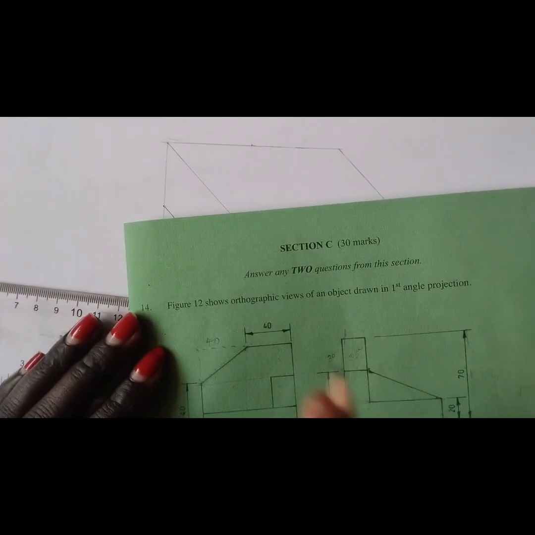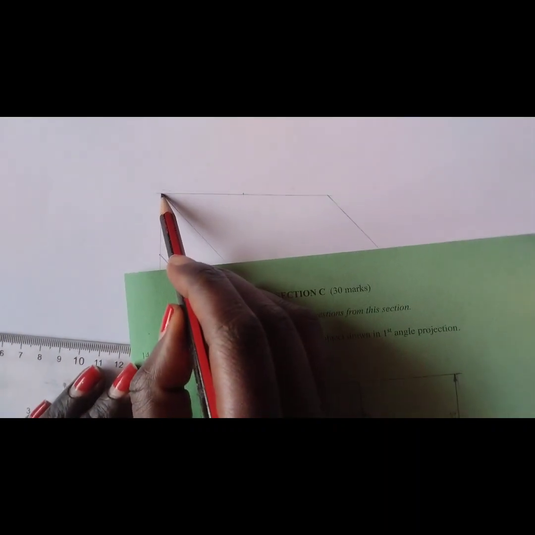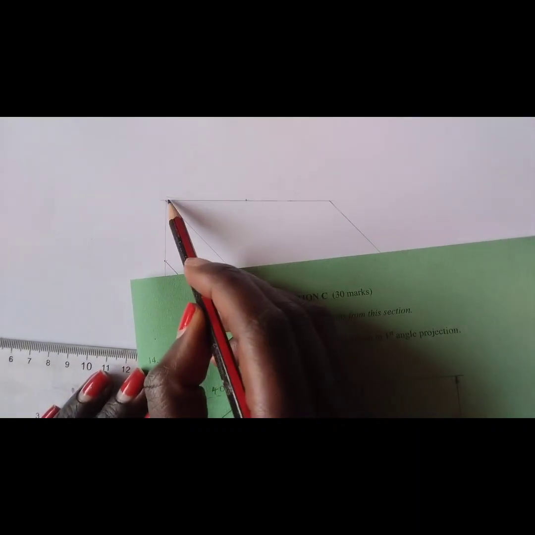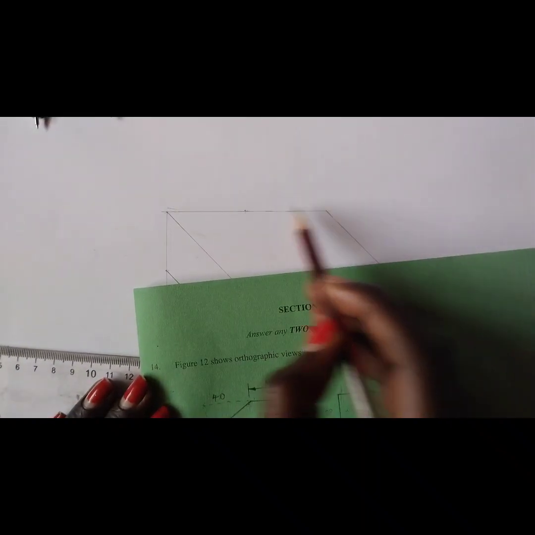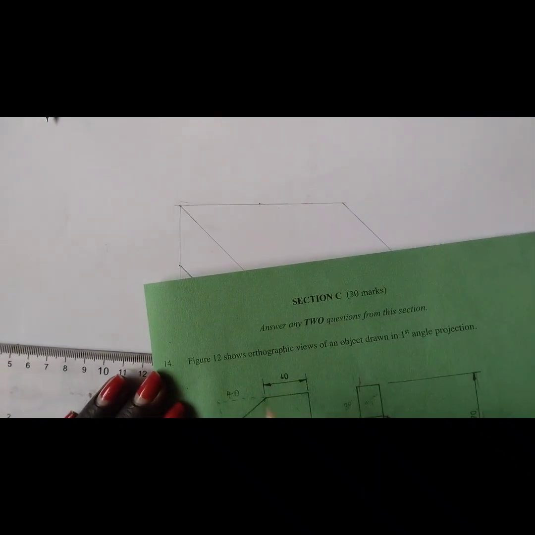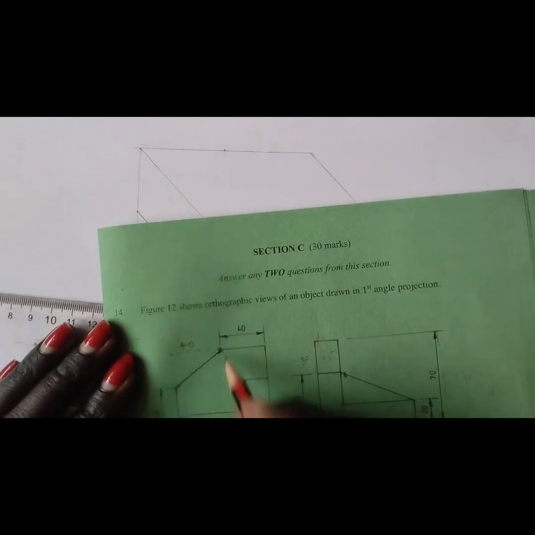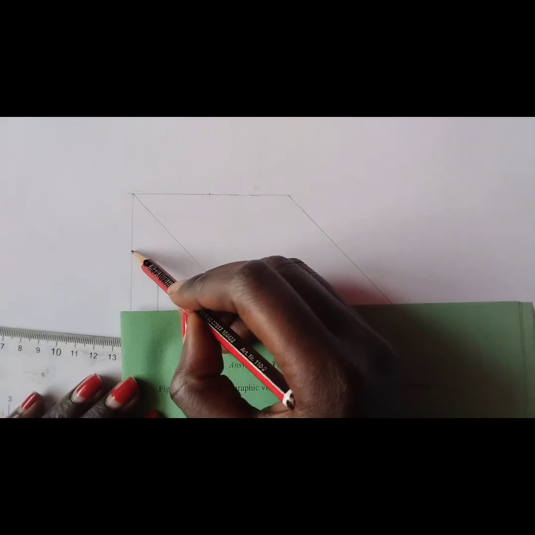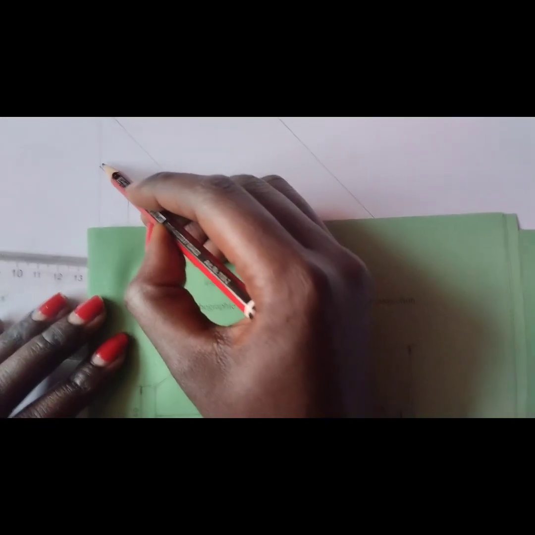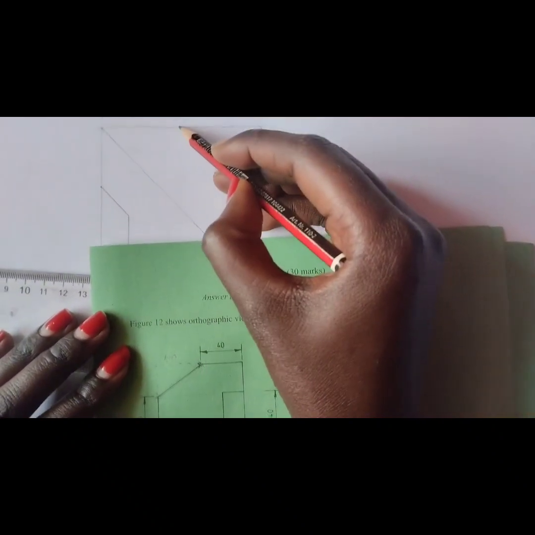So from my plan, from this line, the upper horizontal line, I'm going to measure 40 millimeters, which is the mid of this line, or I'm going to bisect this line so that I can get that point of 40. So that I can join now my line, the slant height. So I can join my slant height from this point to the point of 40.